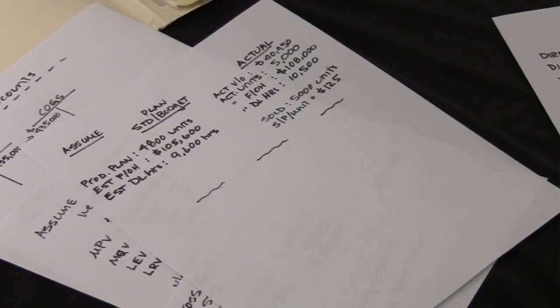Now I'm going to add one other component to this, and that is I'm going to explain to you, in this hypothetical situation, here was the plan. We were going to make 4,800 units. We estimated our fixed overhead to be $105,600, and we estimated our direct labor hours to make those 4,800. If the standard is 2 hours, it's going to take 9,600 hours.